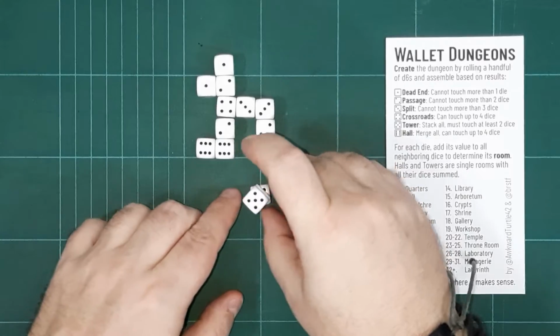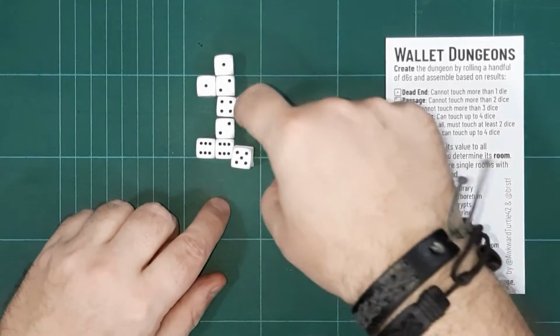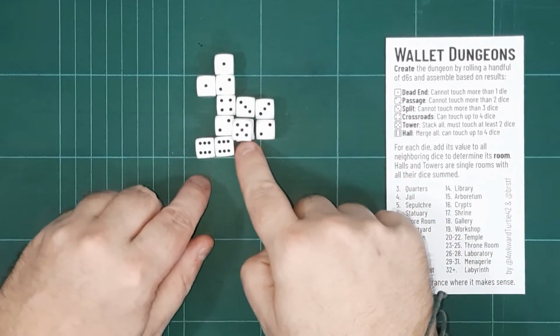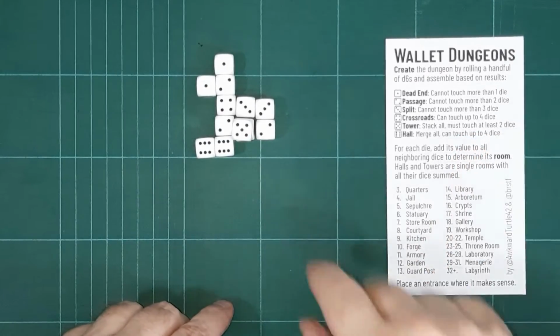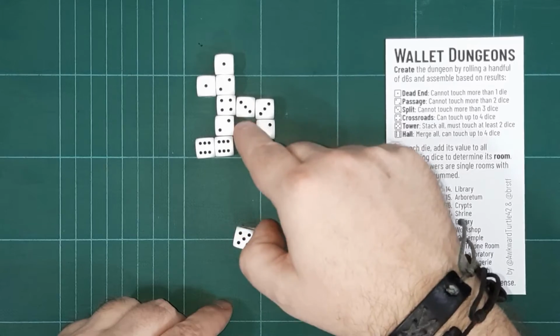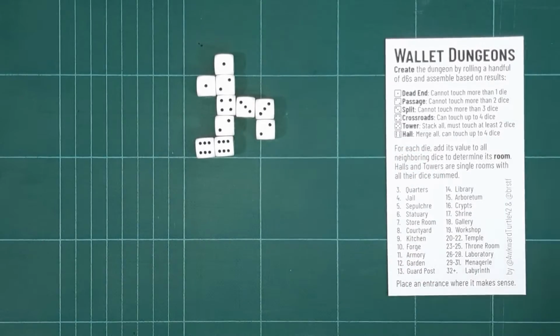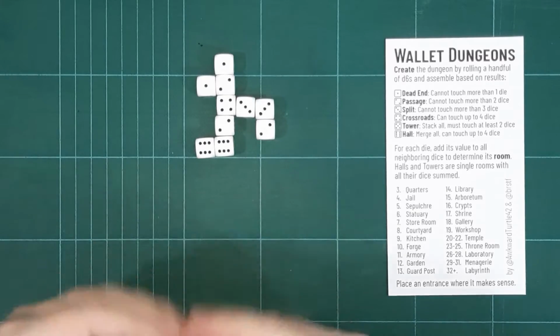I could put into this slot here. I could put there. Now it's touching 3, but that's okay. It says must touch at least 2 dice. So that's how you position the dice. Like I say, the tower is the only one that says at least or minimum. All the others are maximum.